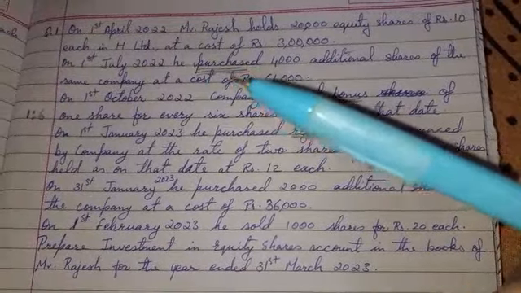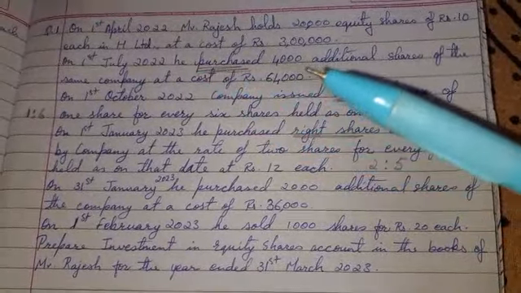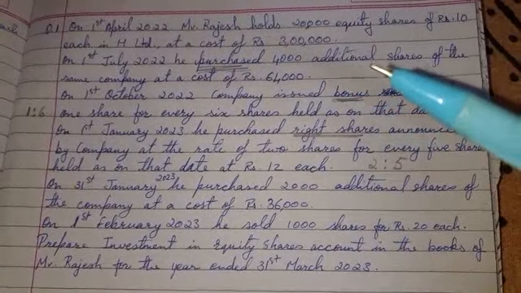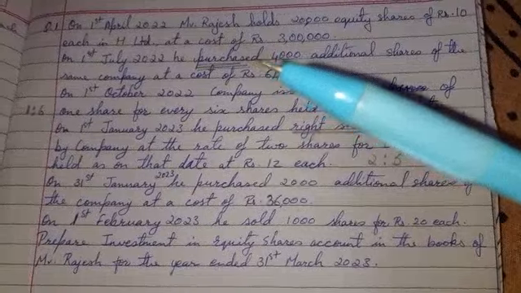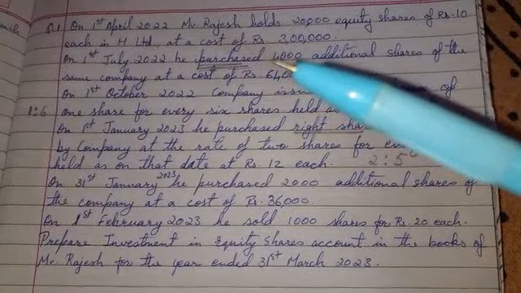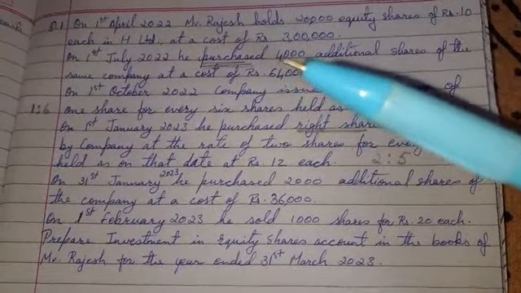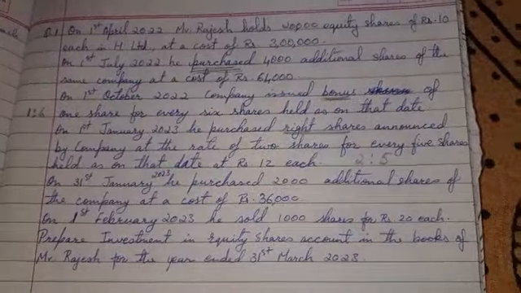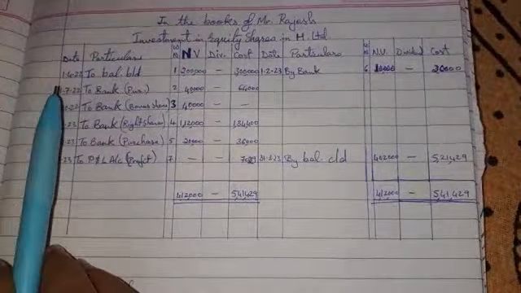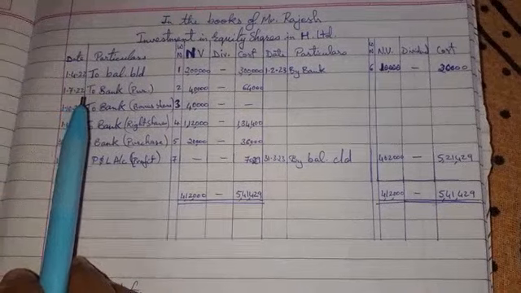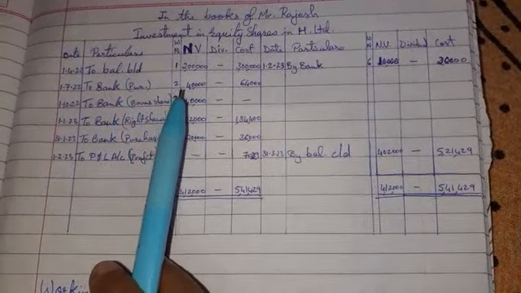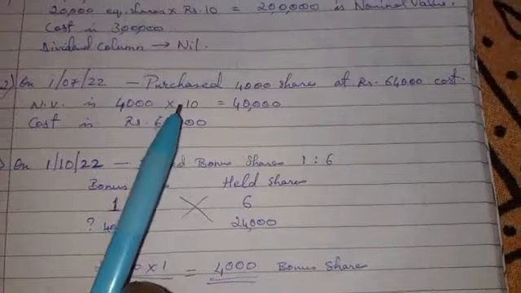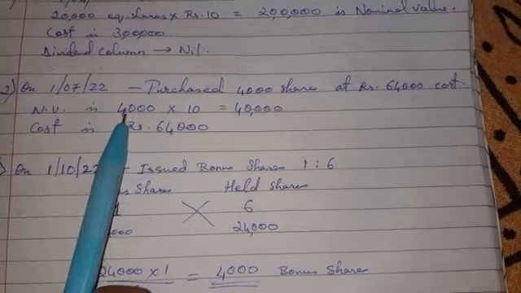On 1st July 2022, he purchased 4,000 additional shares. Since he is purchasing, the entry will be made on the debit side of the account as to bank. So we'll make an entry, that is 1st July 2022, to bank, that is the purchase entry. Working note 2, because I am preparing a working note 2. How many shares we are purchasing is 4,000.